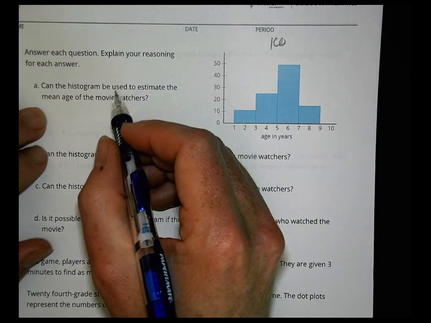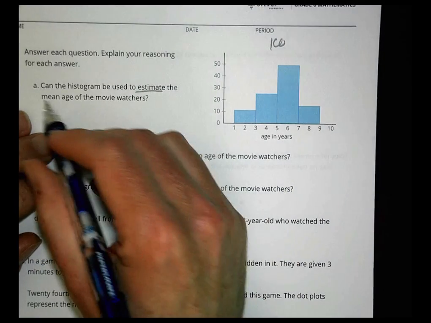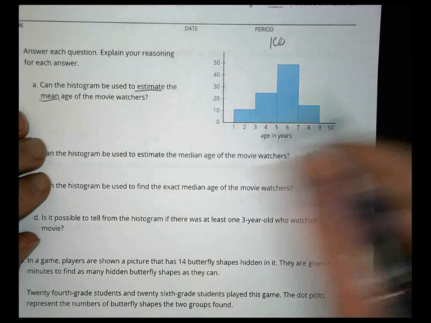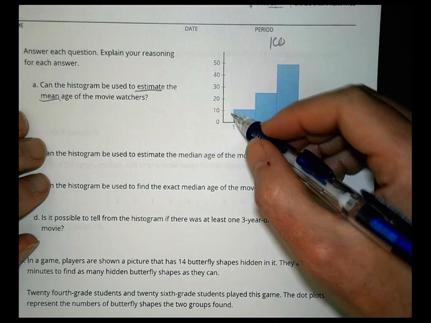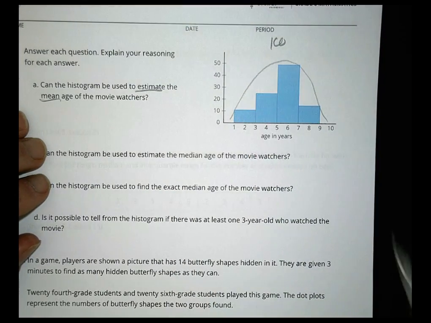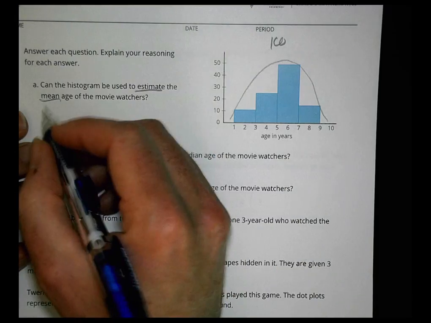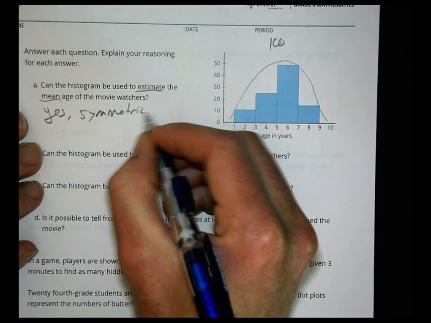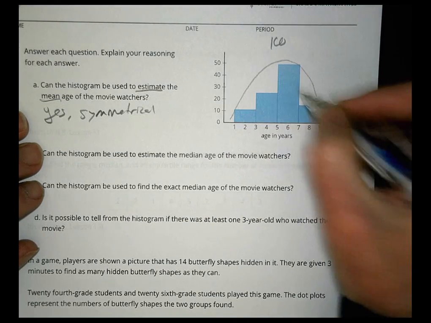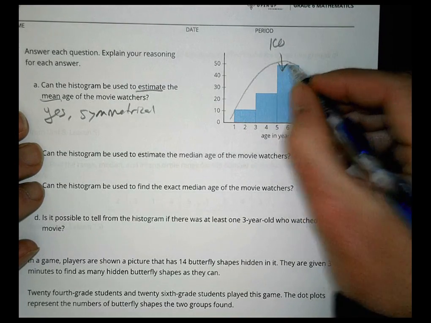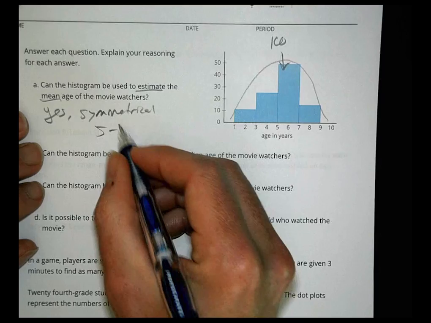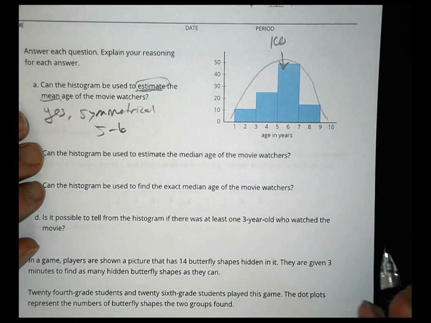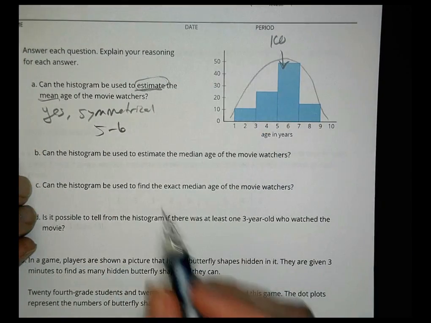Can the histogram be used to estimate the mean age of the movie? Well, the mean is going to be the value in the middle. To do that, we want to decide, is it symmetrical? Yeah, we would say yes, because it's symmetrical. So you could probably estimate that the mean is somewhere in about the middle, right? The mean's probably somewhere between 5 and 6, which is a good estimate. Because it's symmetrical, it's going to work okay.